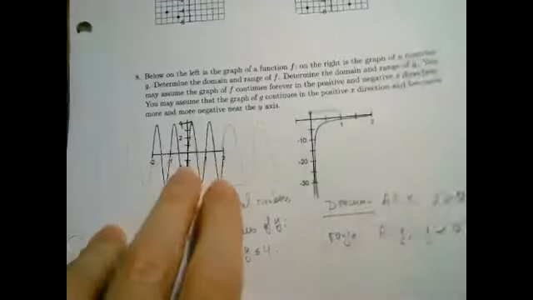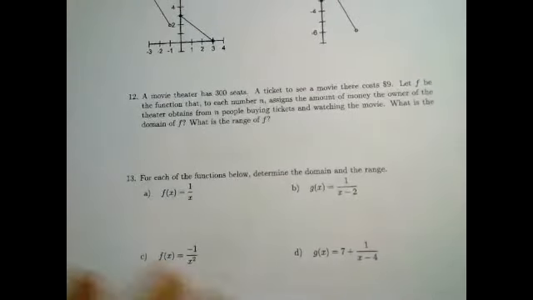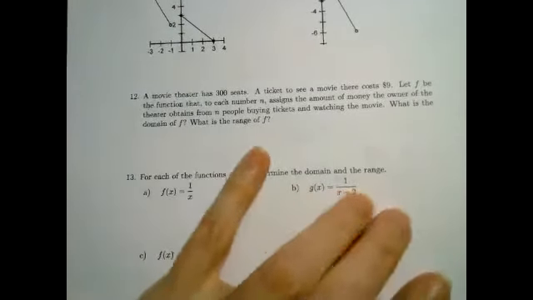And then I think one more, and then we can move on. Number 12. Okay, the 12 is a little bit of a story problem. And let's do it together.